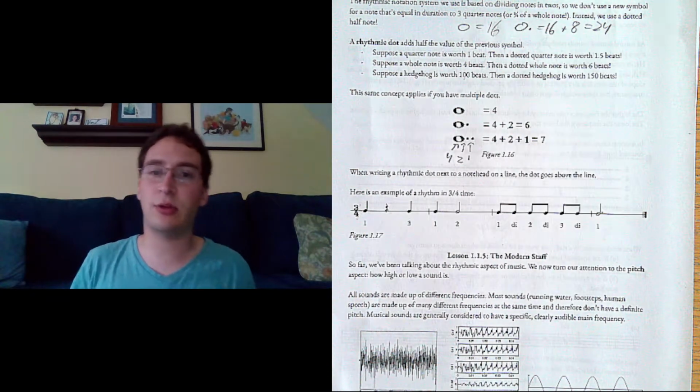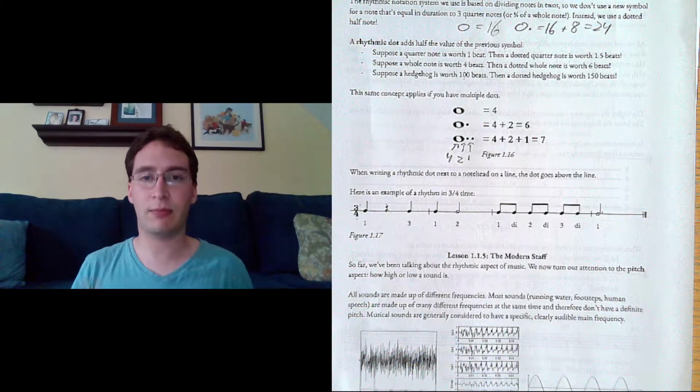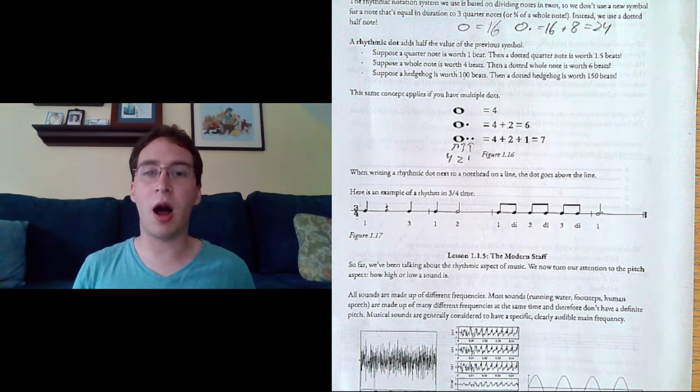So here's an example of a rhythm in 3/4 time. 1, 3, 1, 2, 1D, 2D, 3D, 1.